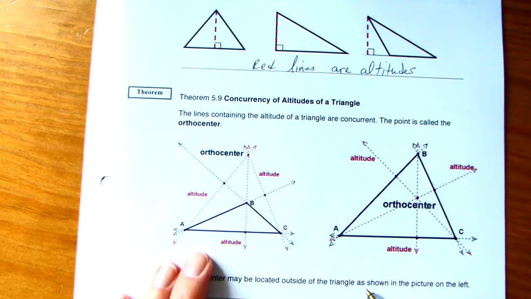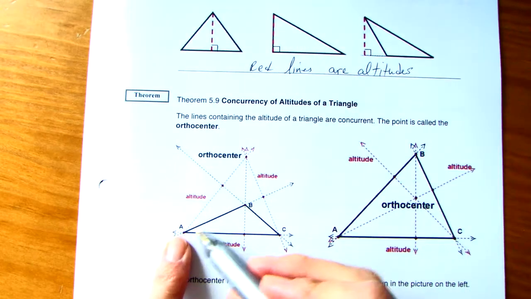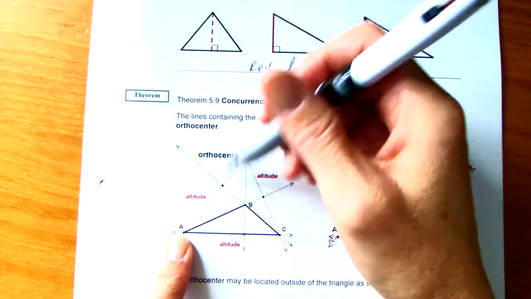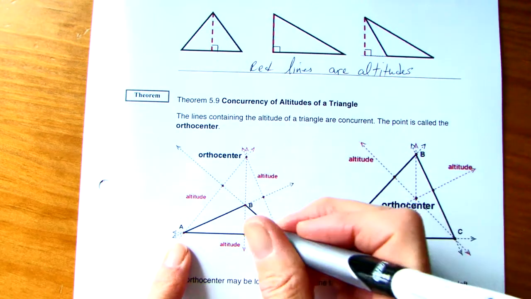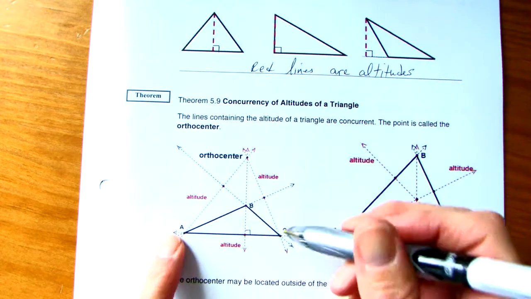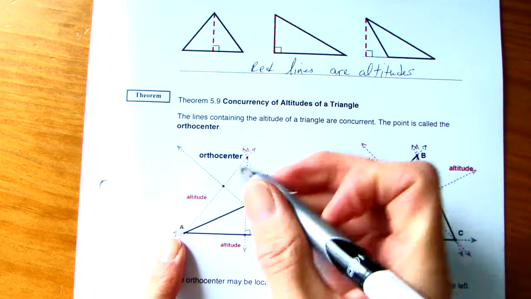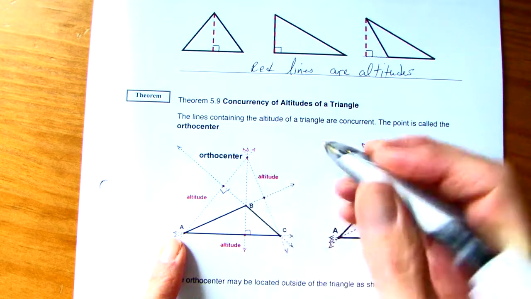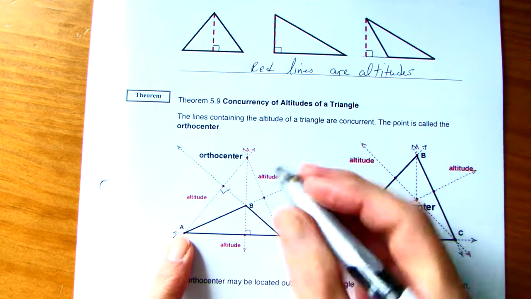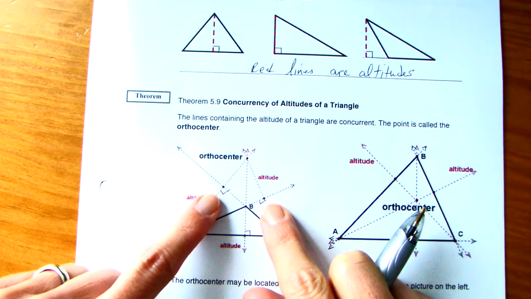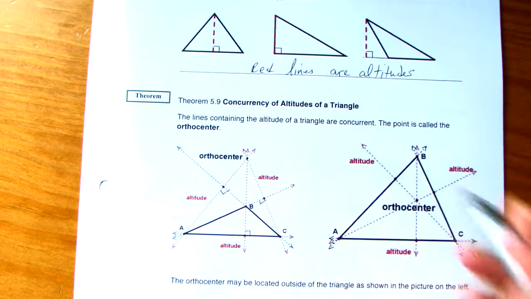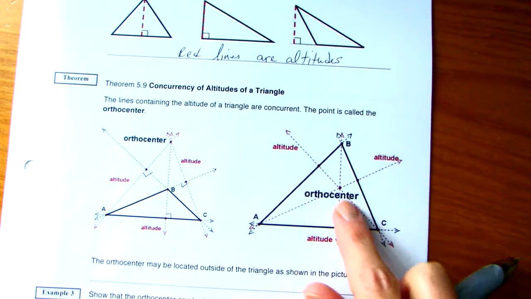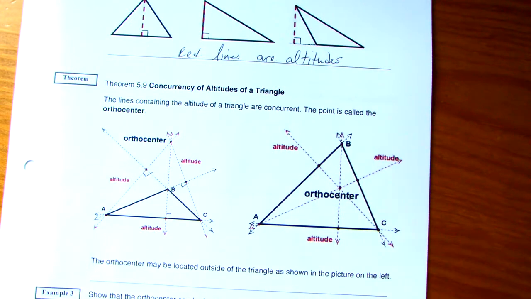Okay, so if we look, notice if I want to find the altitude, we have to extend this side. Let's see, this one, if I extend this side right there, and then if I extend this side right here. So I have two altitudes outside of the triangle because it's an obtuse triangle, so it gets kind of crazy. So the orthocenter meets way out here. But when you have an acute triangle, they all meet in the center. I kind of like that. It's a little bit more fun.